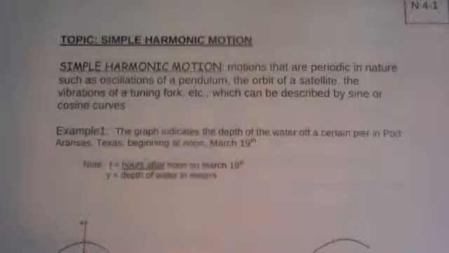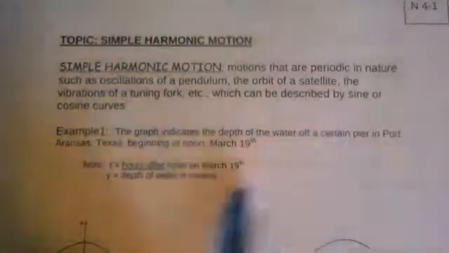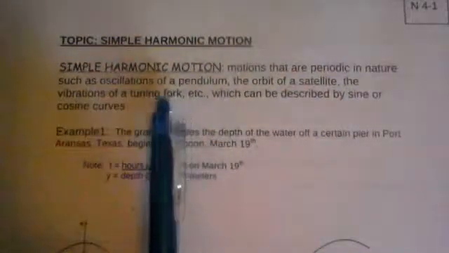Today we're going to talk about real-world examples of sine and cosine. These examples are called simple harmonic motion. Anything that moves in a periodic nature, it gives you examples here like oscillations of a pendulum swinging back and forth. They're high to low to high to low. Or the orbit of a satellite, away and back, or vibrations of a tuning fork.